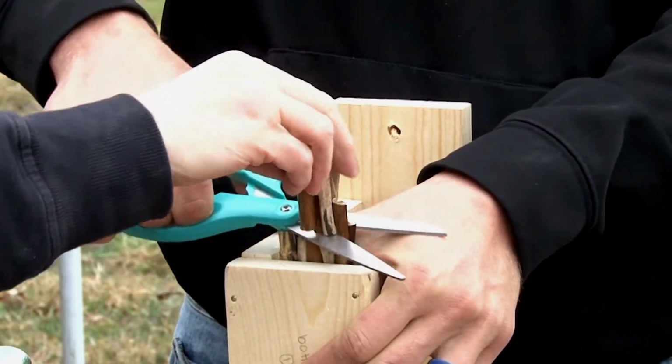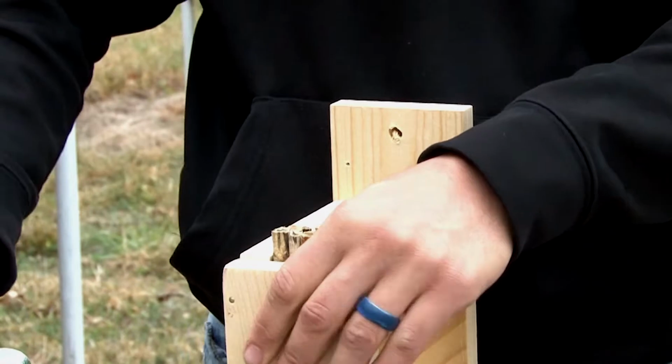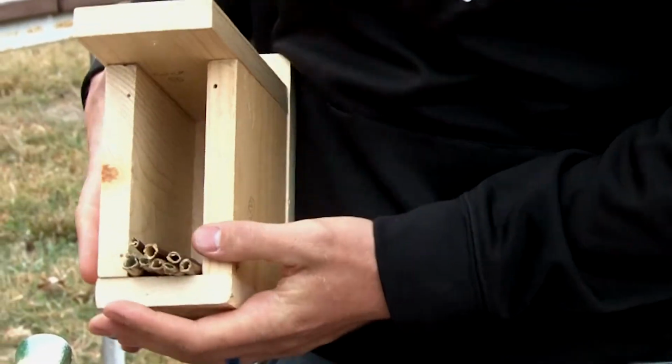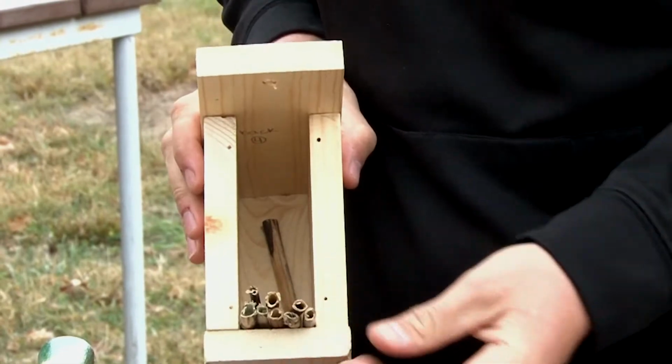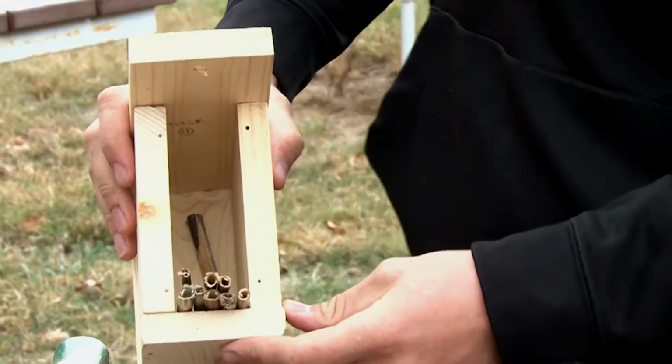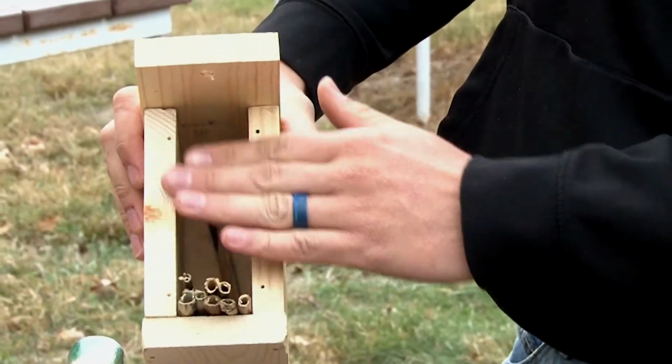because I just don't want them to get too much moisture. So there they are, trimmed across the front. You can see they're nice and hollow. Again, the bees aren't going to mind as long as there's a nice home to use. And it's good to stuff it full, right? Yep, I will stuff it all the way full.